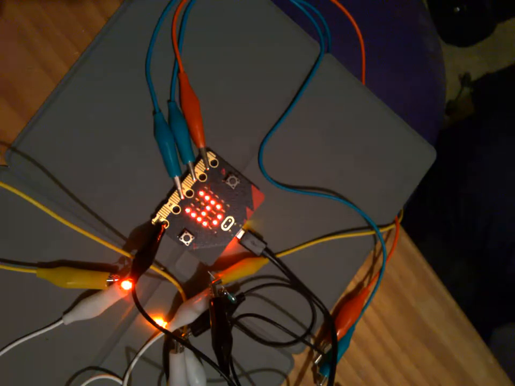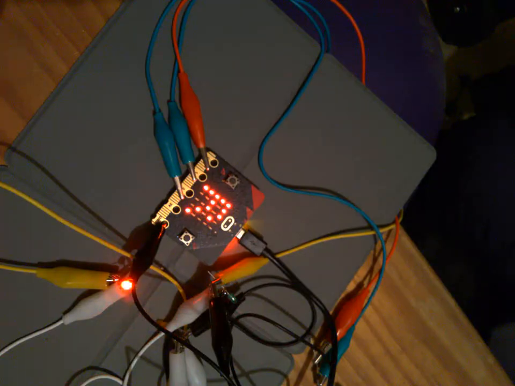So just to go through what's going on, this is building a simulated traffic light system with just red, orange, amber, and green LEDs. They're just standard LEDs.